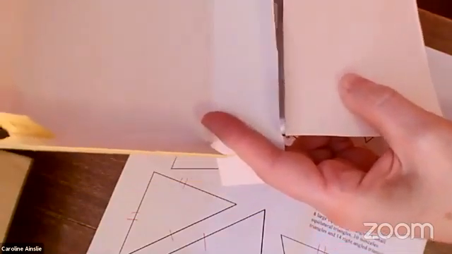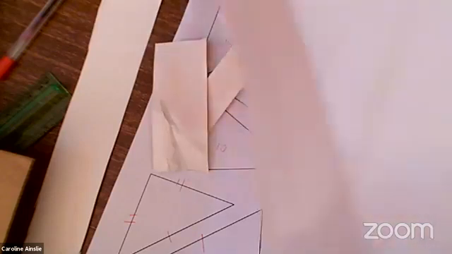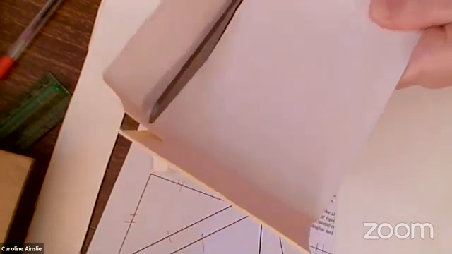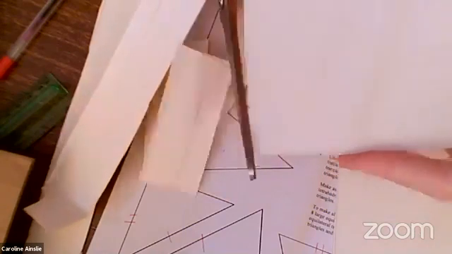Now I'm going to show you the method using these triangles that are printed out, and then I'm going to show you 2 different ways of making your own triangles that have the right angles and the right proportions, because that's absolutely critical for this activity. There we go. That's not as straight as I'd like it.